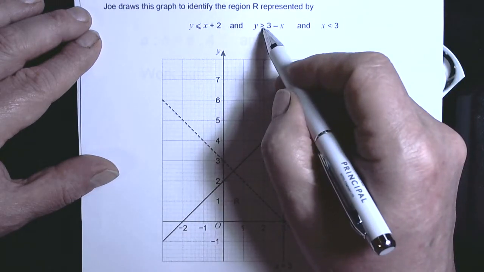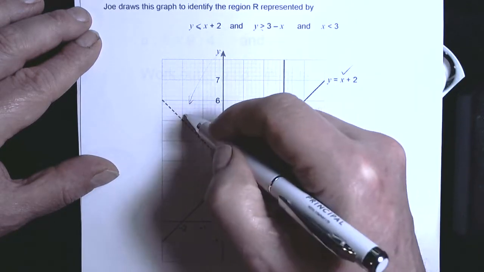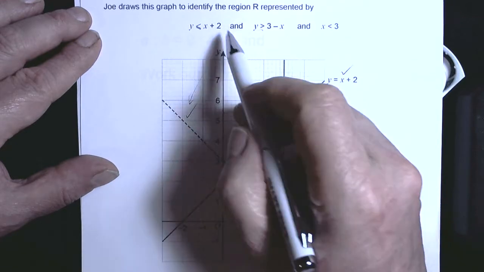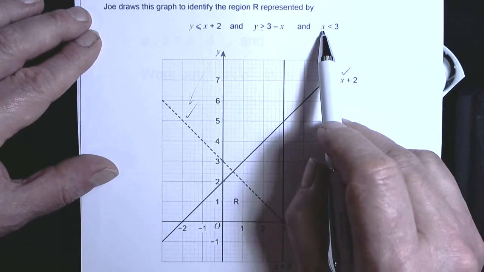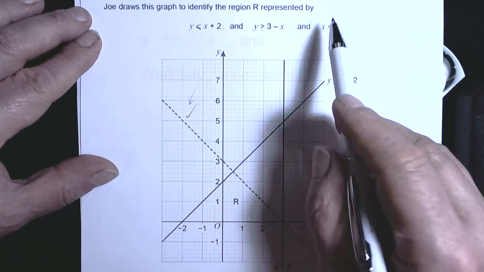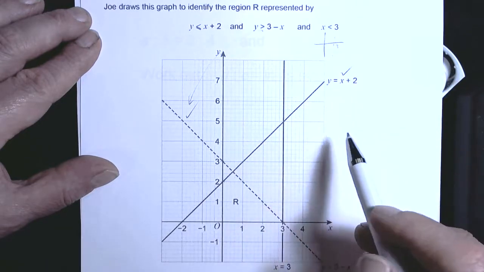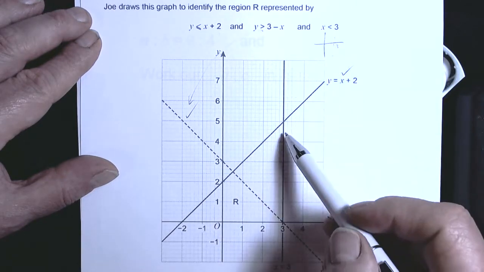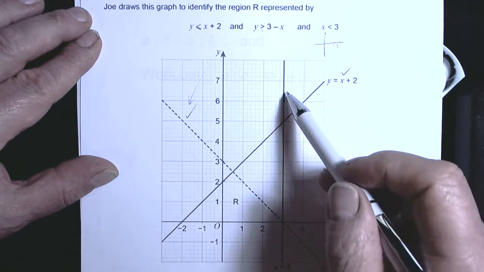It says greater than only, and so it must be dashed, so again we must remember that dashed line, so that's okay. This one was equal to, so that's why it's solid, so that's fine. And then this one says x has got to be less than 3, so we recognise that that will be a vertical line going through 3, and we can look at this line and we can see that it is going through 3, but it's being drawn as an equals line.